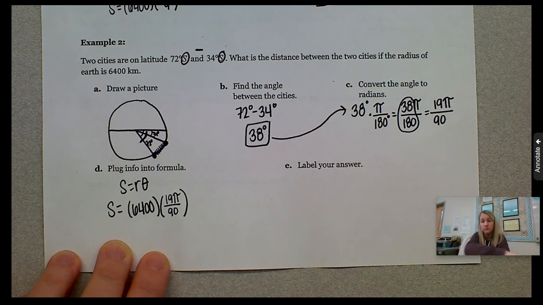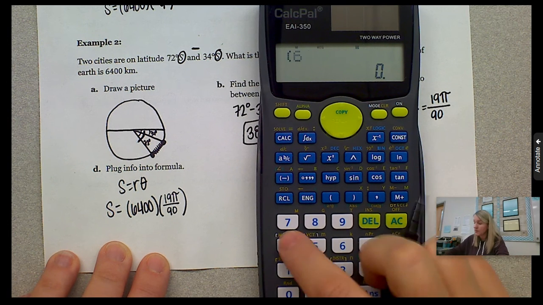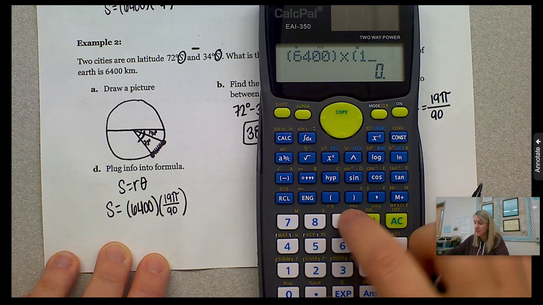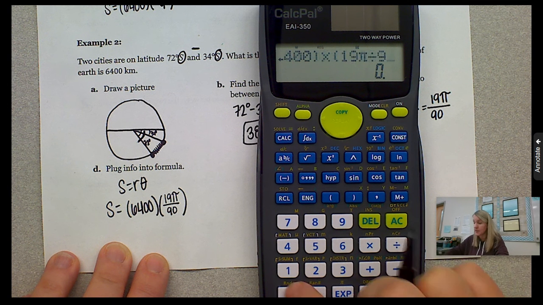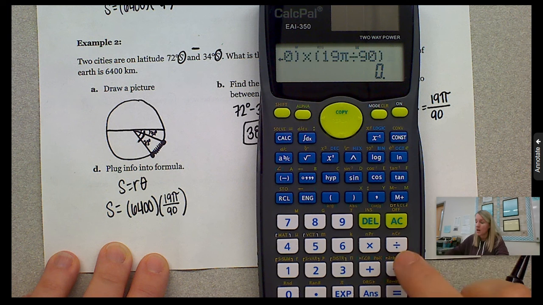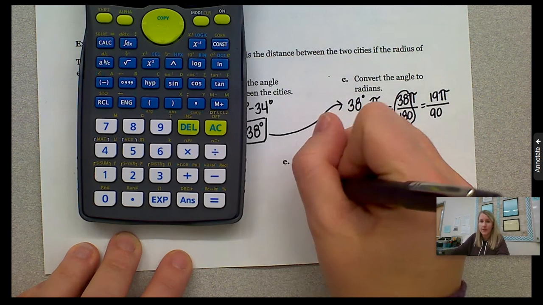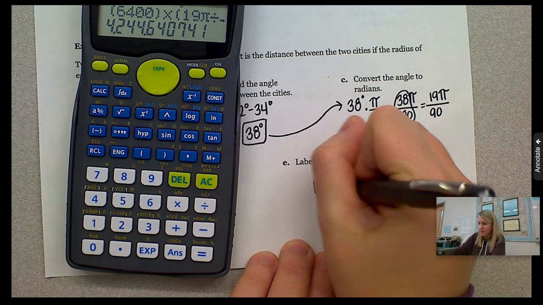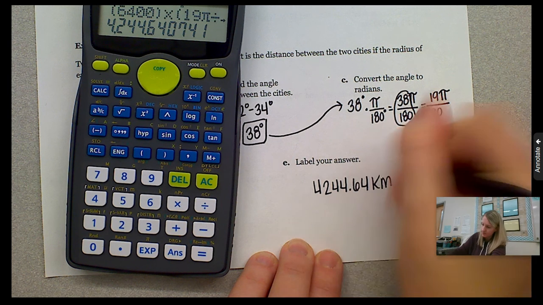Beautiful. So I grab my calc again. Keep bringing this baby back. So we do 6,400 times, or you can just put it next to a set of parentheses, 19. I find my pi button and plug it in over 90 because we want these in just a decimal form. If you put things in terms of pi, it's kind of hard to, I don't know what's happening. And that gives me my final answer of, oh, I can't even see it, 44.64 kilometers.